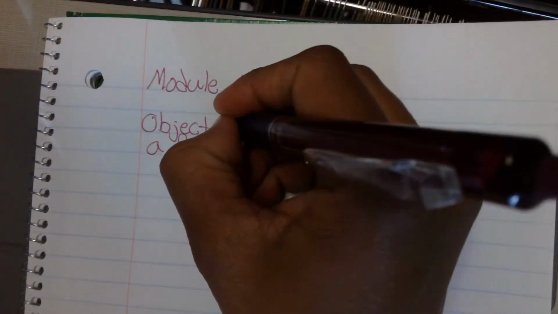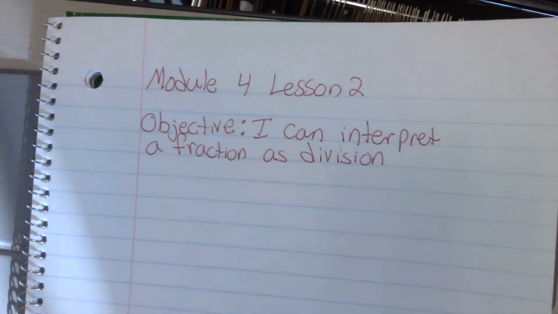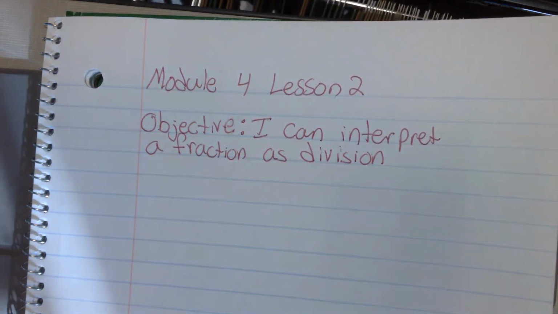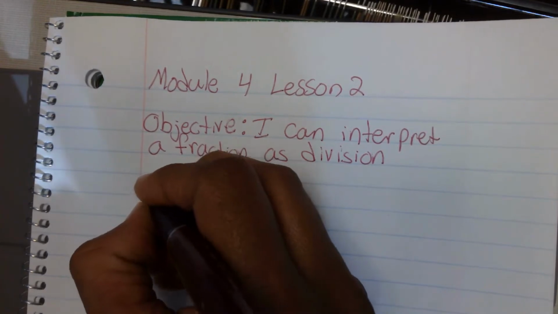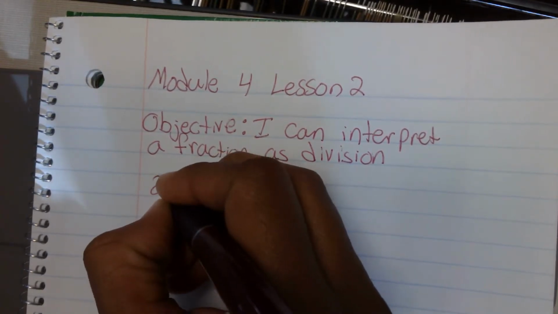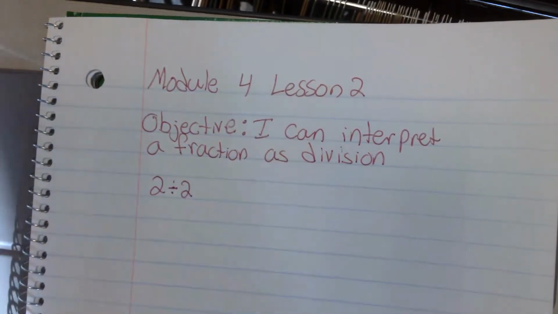Okay, today we are going to be working on Module 4, Lesson 2. Our objective for today is that we're going to be able to interpret a fraction as a division problem. So we're going to start out with 2 divided by 2.